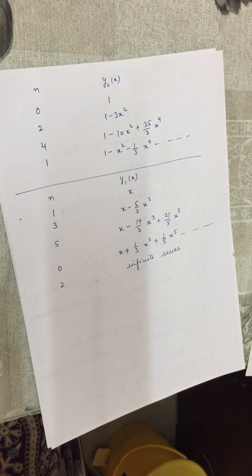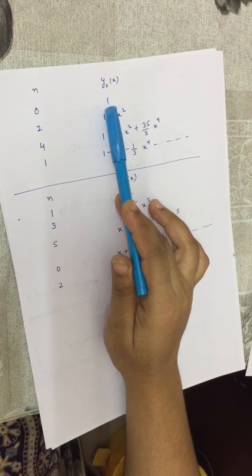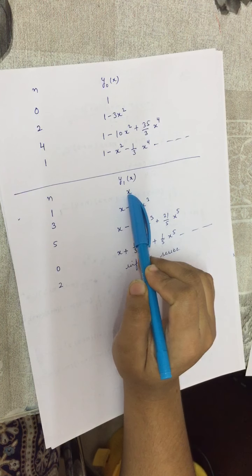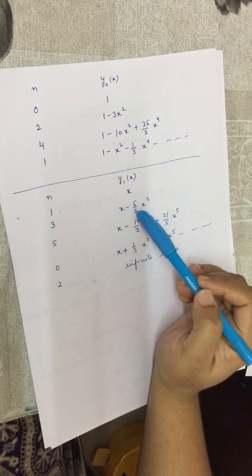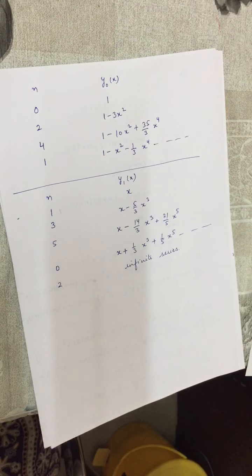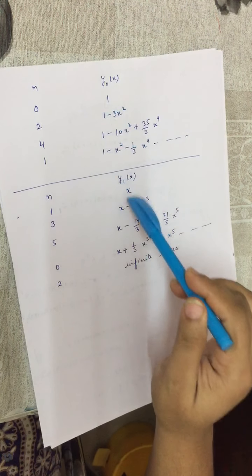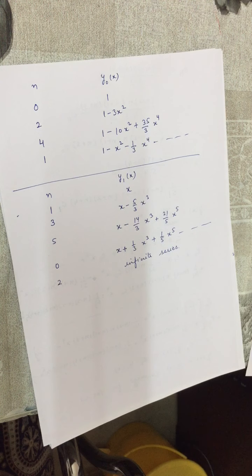So for example, when n is 0, y0 is a polynomial. Then when n is 1, y1 is a polynomial. Then for n is equal to 2, again y0 is a polynomial. For n is equal to 3, y1 is a polynomial. And then for 4, y0 is a polynomial, and so on. So these polynomials, when multiplied by a suitable constant, are called Legendre polynomials.